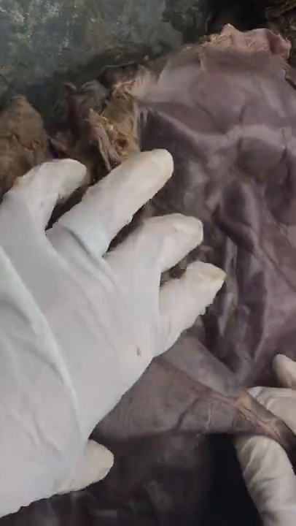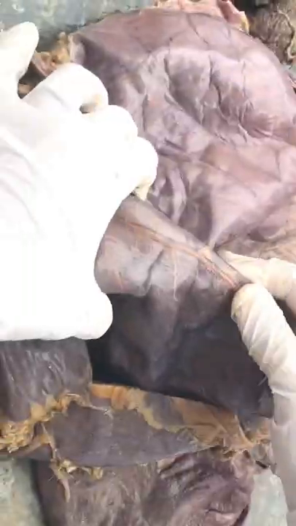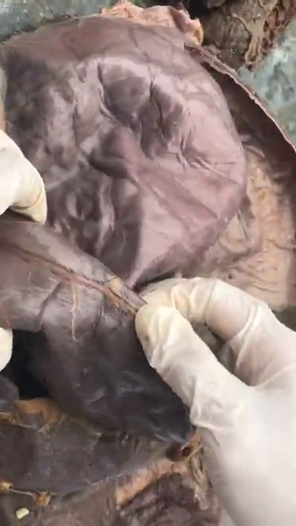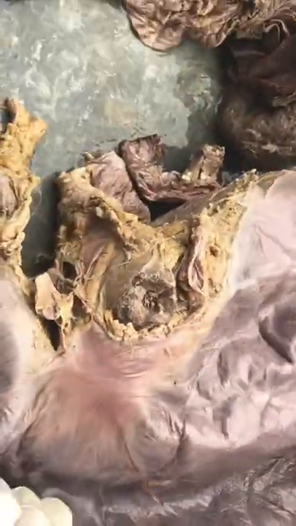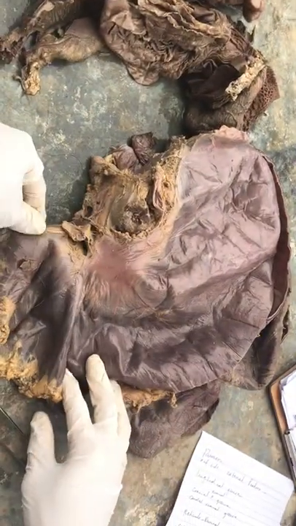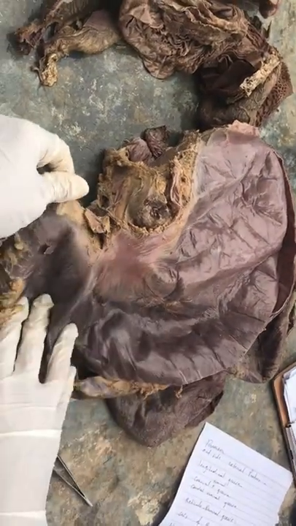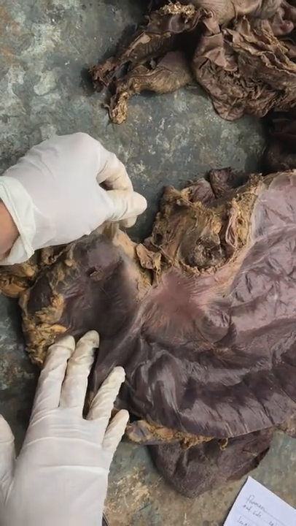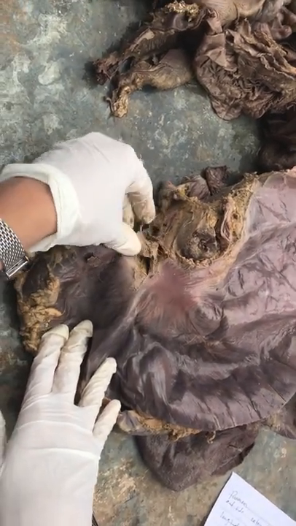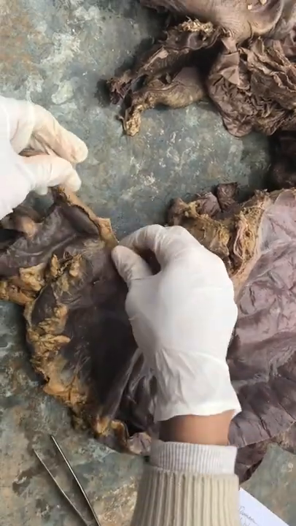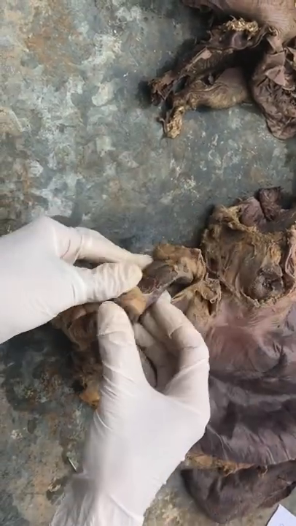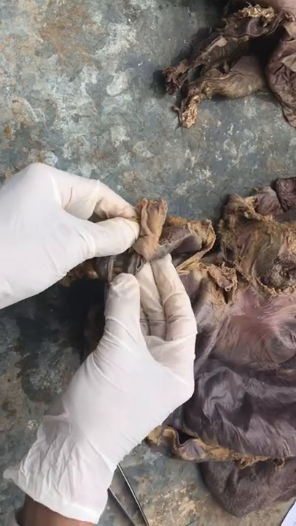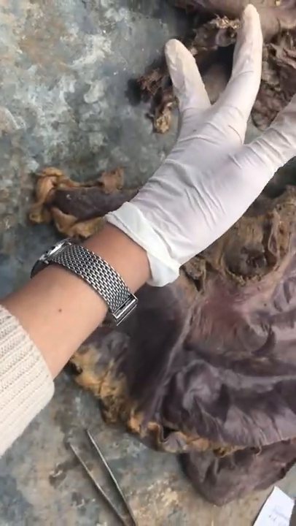And we have two curvatures, a greater curvature and a lesser curvature. Both of them are attached with a double fold of peritoneum, which is called omentum. This is the lesser omentum, which is connected with the duodenum and the liver.